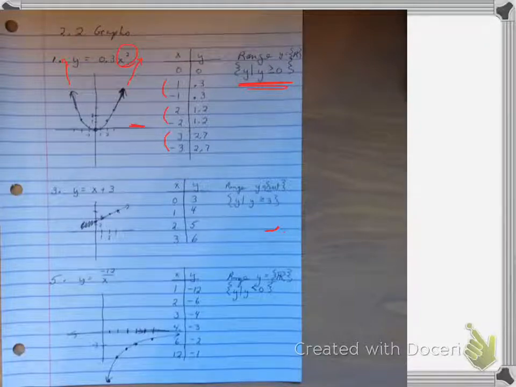So number 3, we're doing every other one. The domain is non-negative integers, so we'll start with 0, because 0 is a non-negative integer, and I can pick any positive numbers and keep going. I've just picked these, and when I calculate the y values, they come out that way.